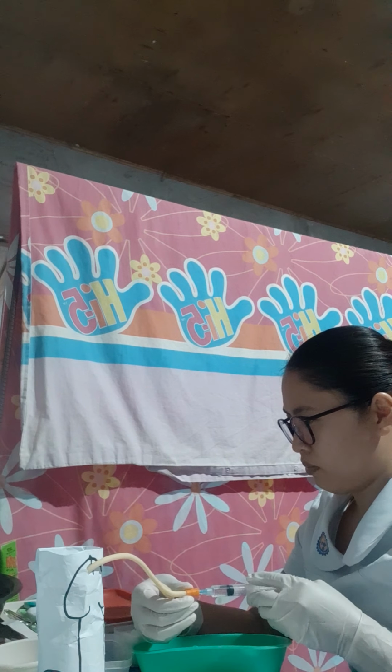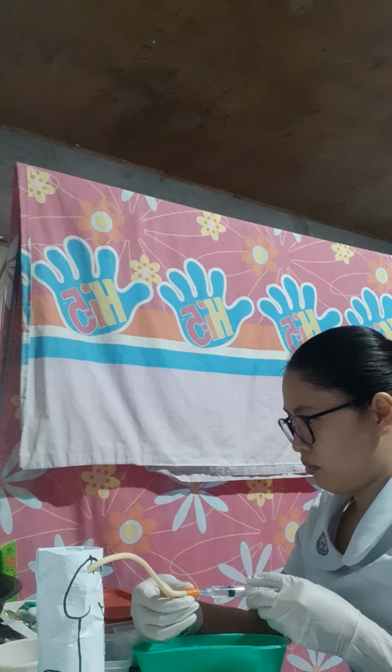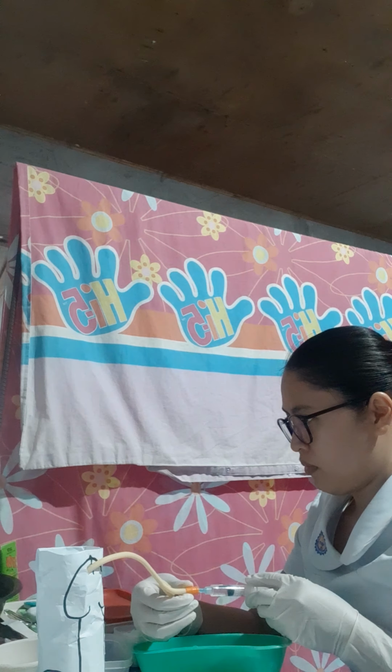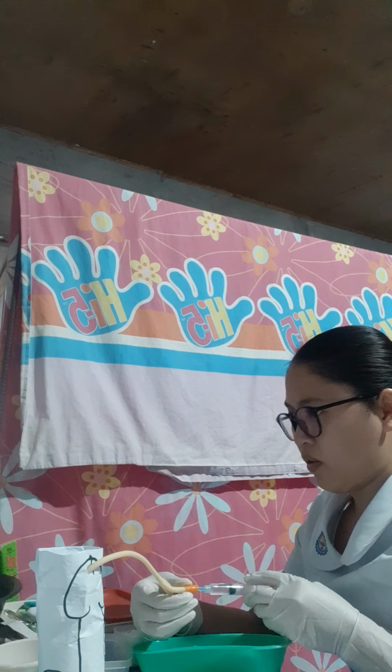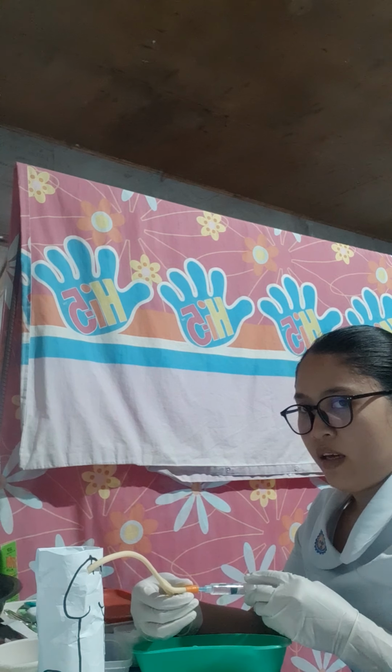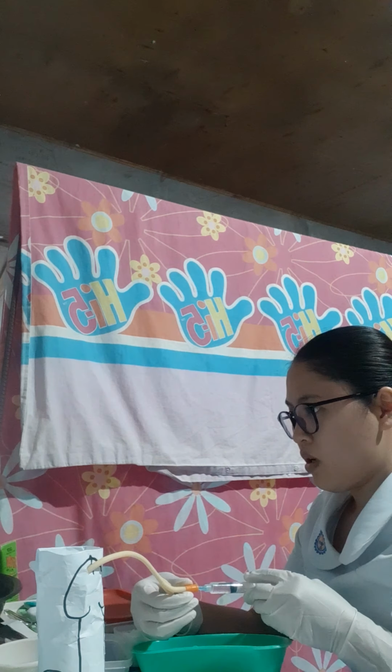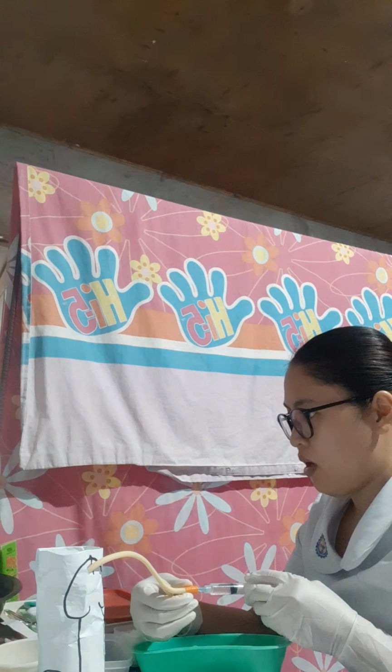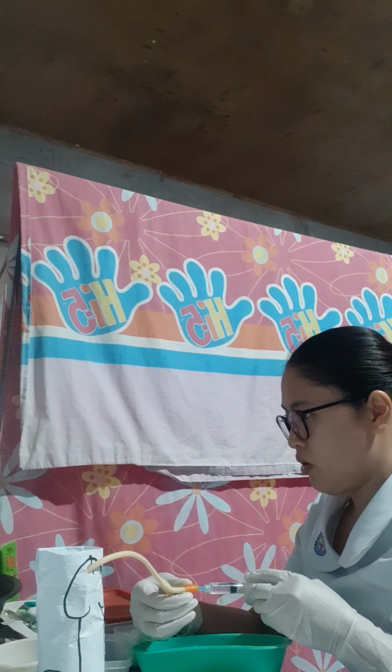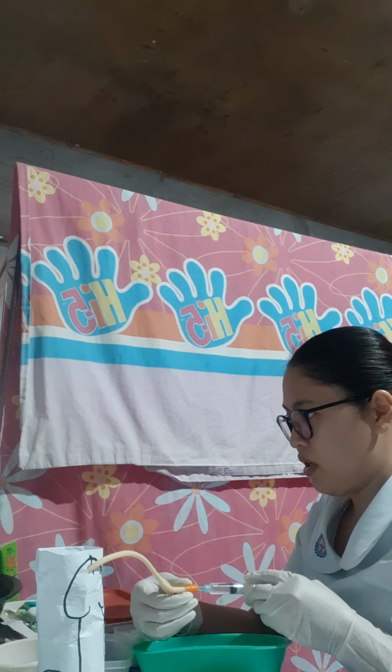Then if the patient complains of sudden pain while injecting it, we are going to aspirate back the solution and advance the catheter further.